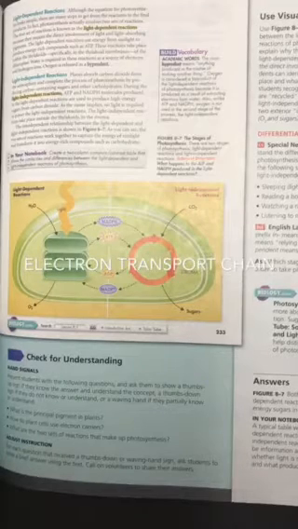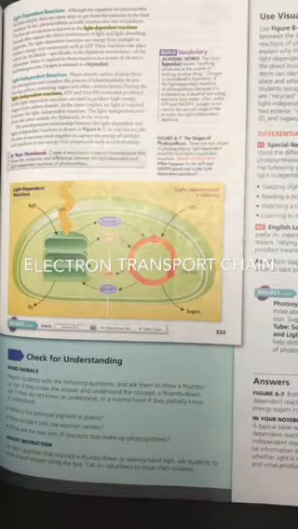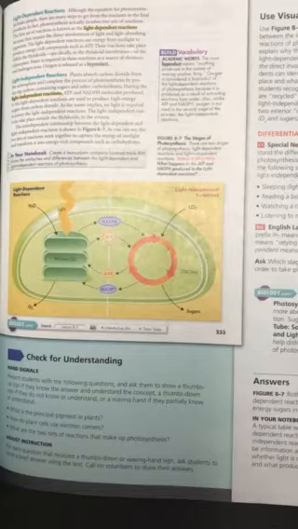Okay, boys and girls, this is Mrs. Brown. I wanted to make a quick video on photosynthesis so you guys can be prepared for the test coming up on Monday. I want to go ahead and start off with this diagram right here.